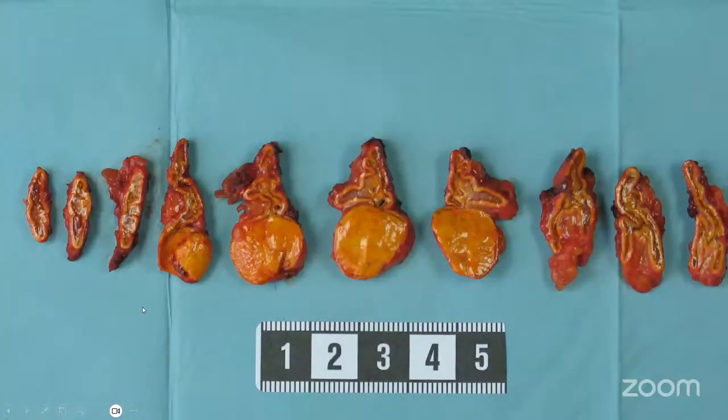This is on the grossing table, of course. This is a solitary nodule, an aldosterone-producing adenoma with a yellowish, canary yellow, tan cut surface, solid, no necrosis, no expansion, of course, nothing that would be worrisome for malignancy. And most importantly, there are no other macroscopic nodules that would suggest multiple aldosterone-producing nodules. So there's only one lesion here.